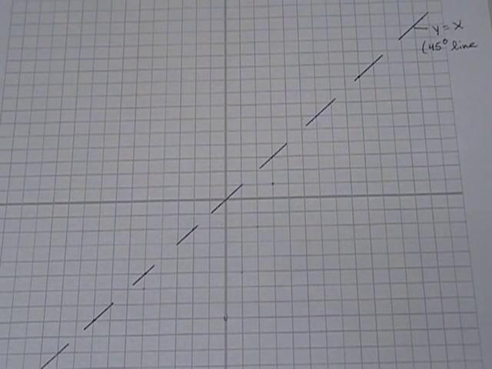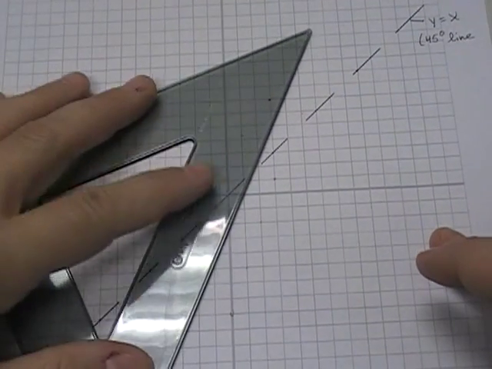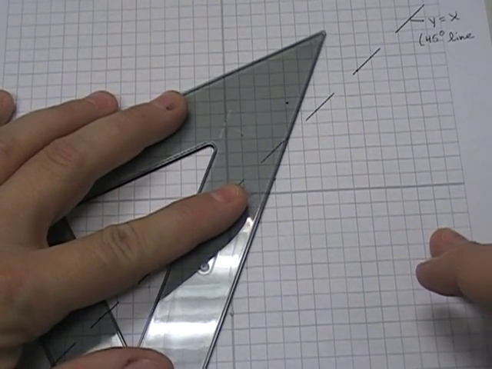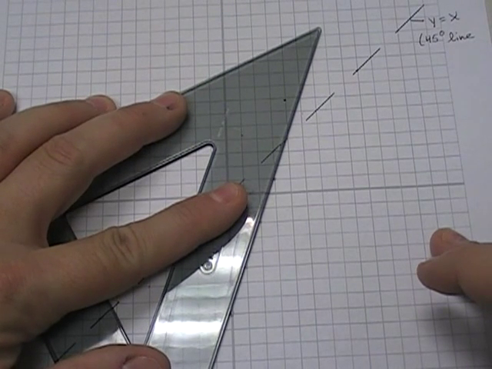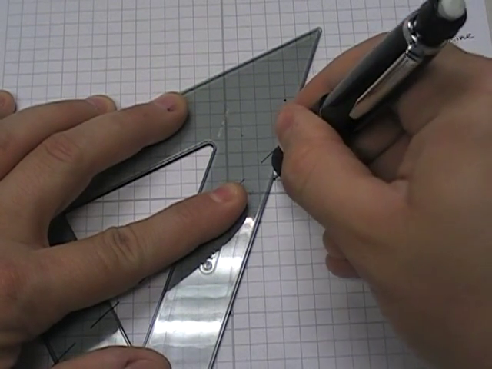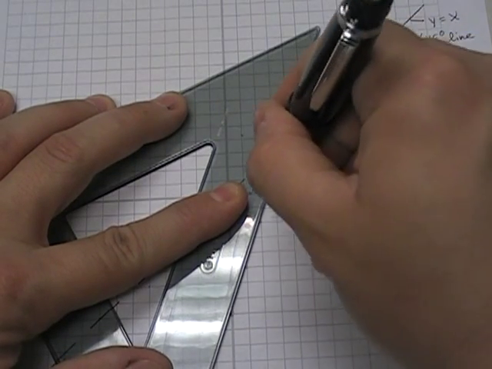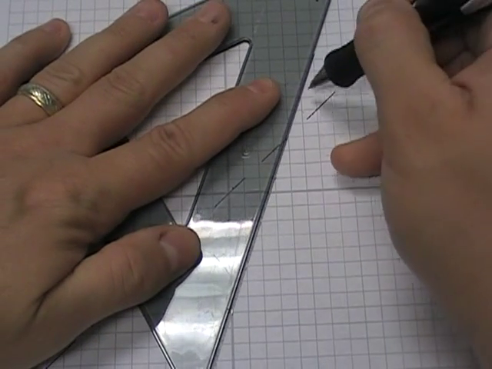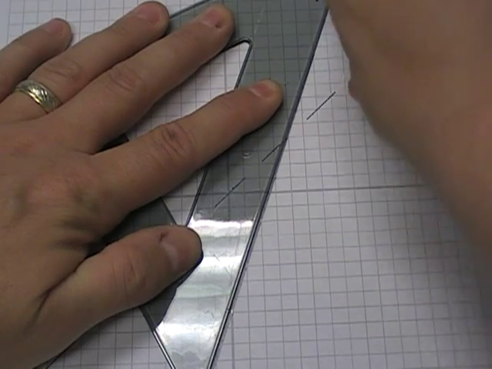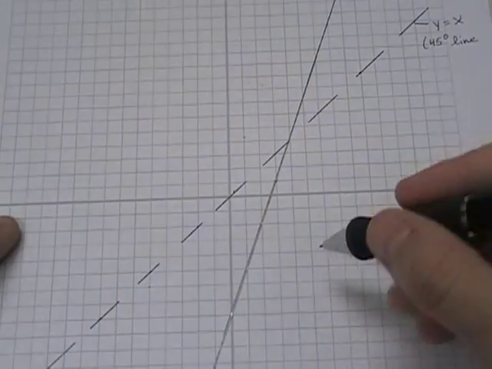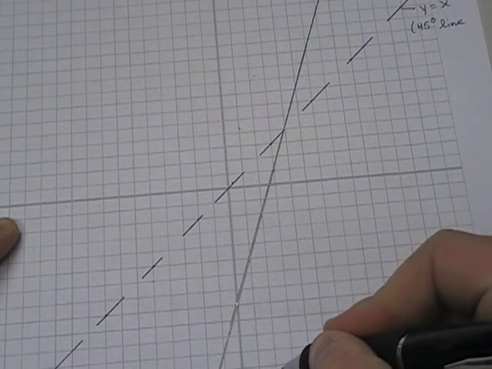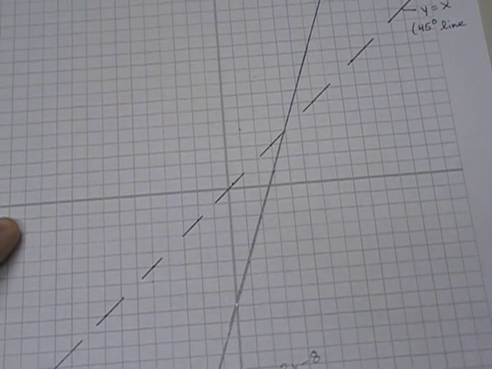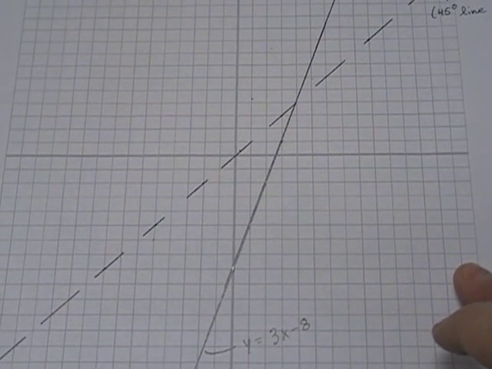Okay. And then draw a line. I just have this smoky triangle here that I like to use for graphing. And I'm going to draw a line that goes through these points. Okay, so this is y equals 3x minus 8.